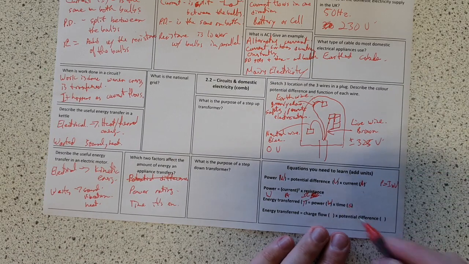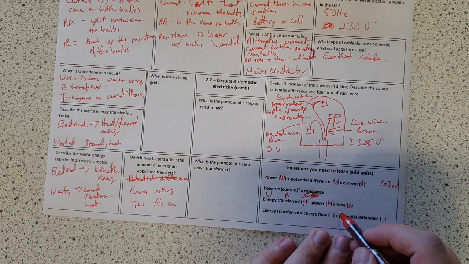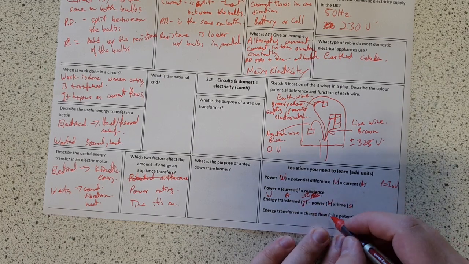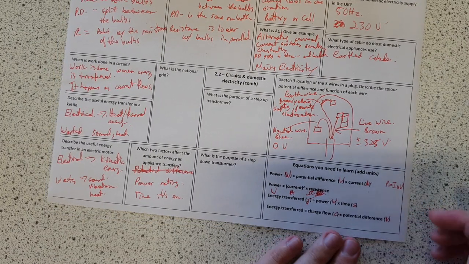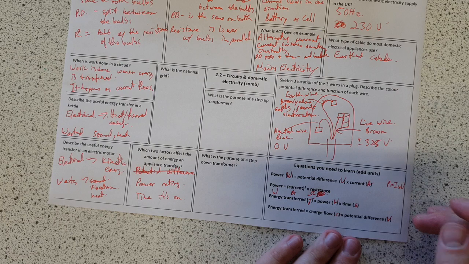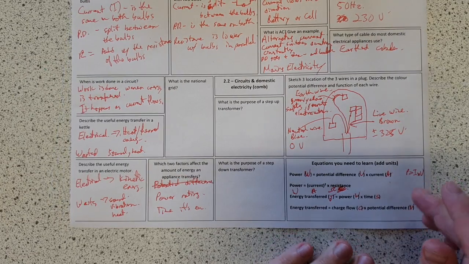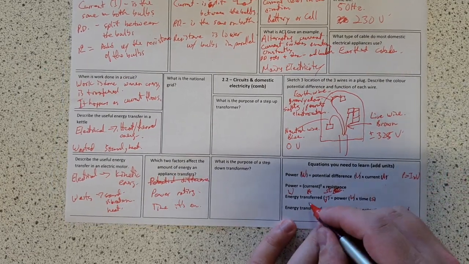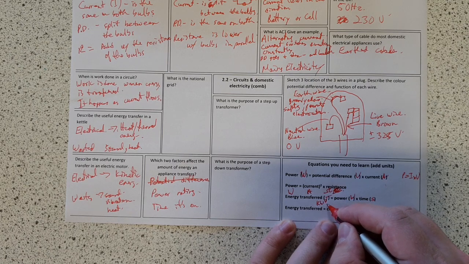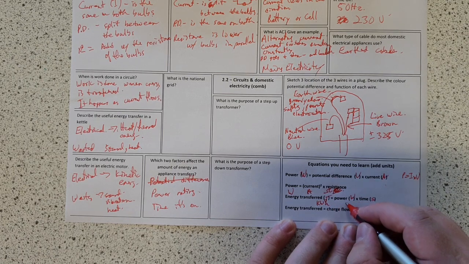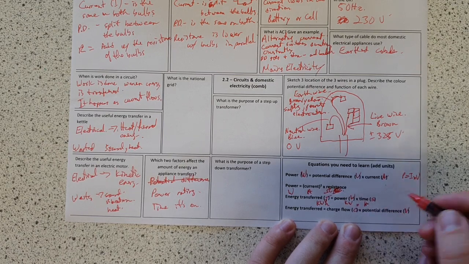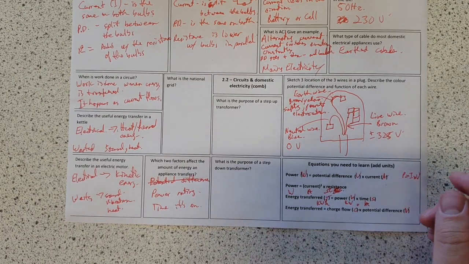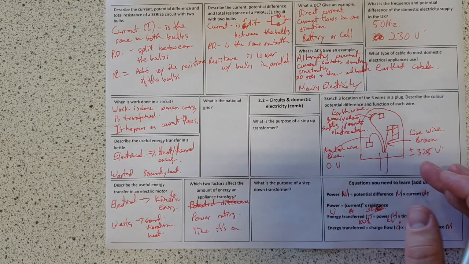Energy transfer is charge flow in coulombs times potential difference in volts. You can also have energy transferred in kilowatt hours is kilowatts times hours. Okay, national grid. So what is the national grid?